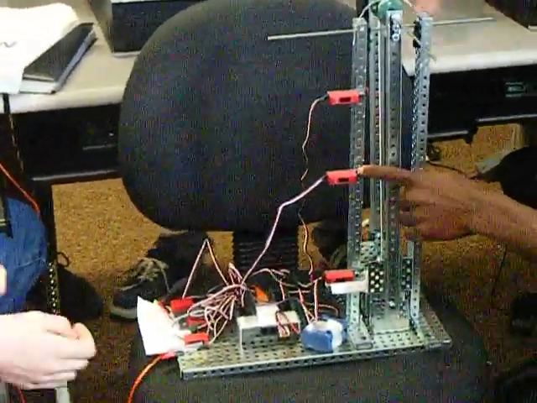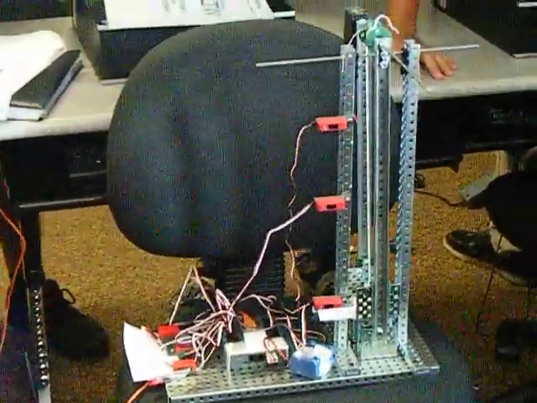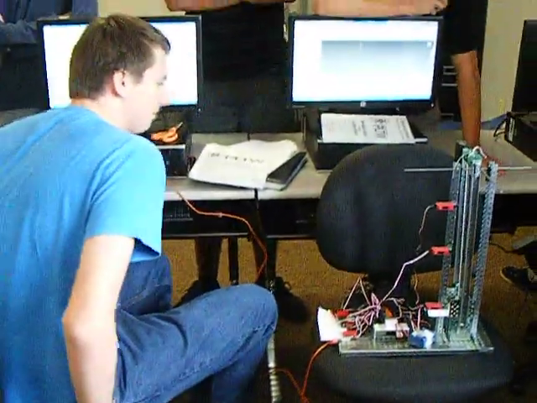What limit switches are we talking about? Are you talking about the line followers? Oh, yeah, but the limit switch. Wow. This is a good presentation.